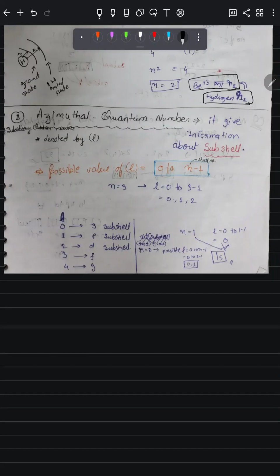And let's go to the second part, the second quantum number, the azimuthal quantum number, which gives information about the subshells. That means the possible values of L, it is denoted by L. We have studied this in our early classes. It is represented by L, and the possible values of L are 0 to n minus 1, where n is the shell number. Shell number means the shell that we studied in the first quantum number.